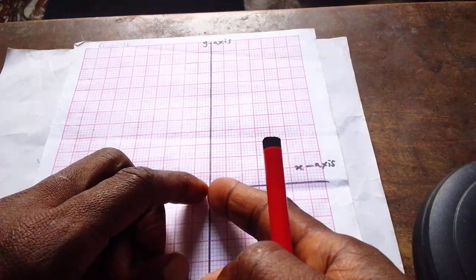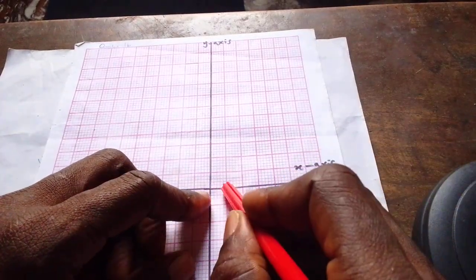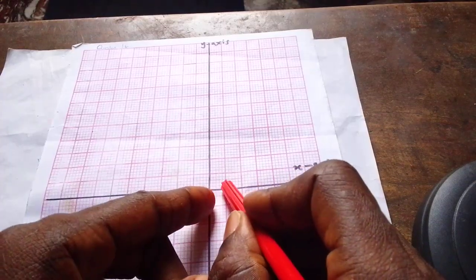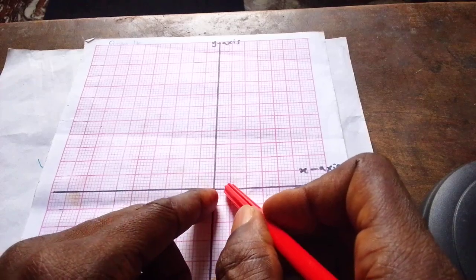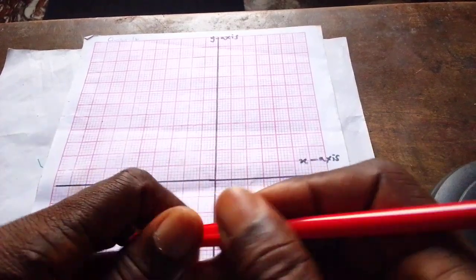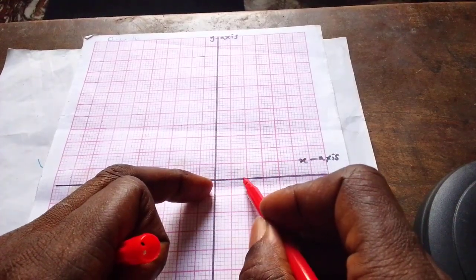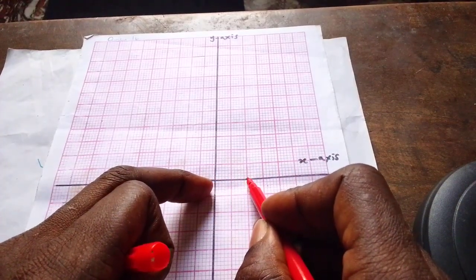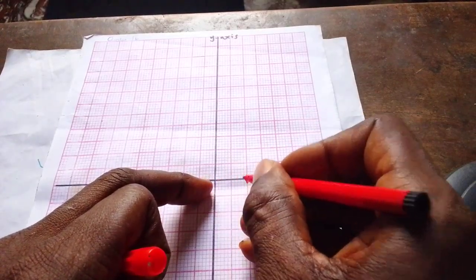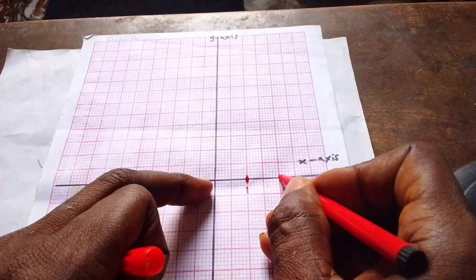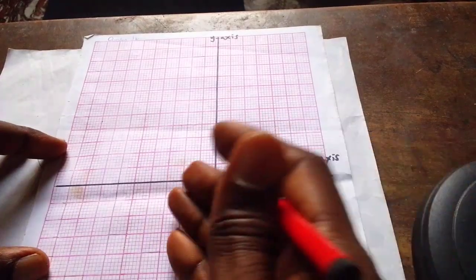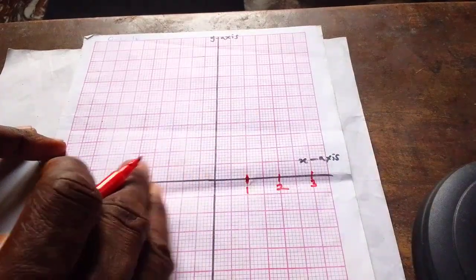You realize that for you to get the thick line, you count five lines to get the thick line. So this is 1 cm. That means they say you should use 2 cm to 1 unit on both axes. So if this is 1 cm, they're making 2 cm like this, 2 cm to 1 unit. So on this x-axis, if you count 2 cm here, this way is 1, another 2 cm, 2, another 2 cm, 3. So this is the positive axis.